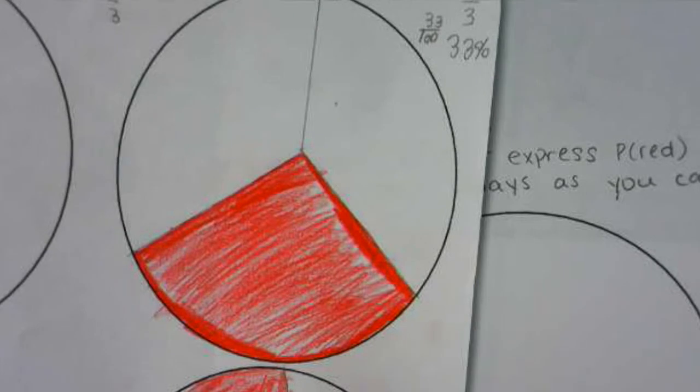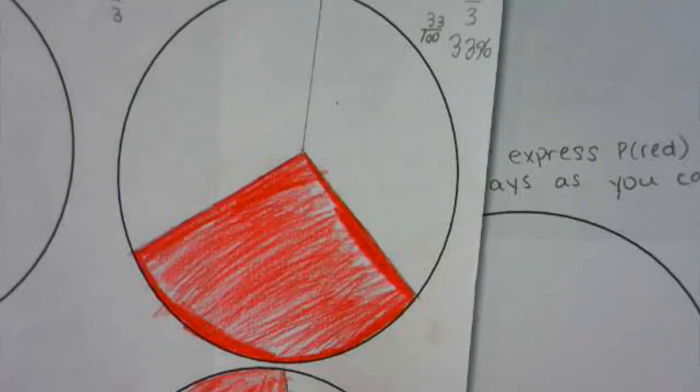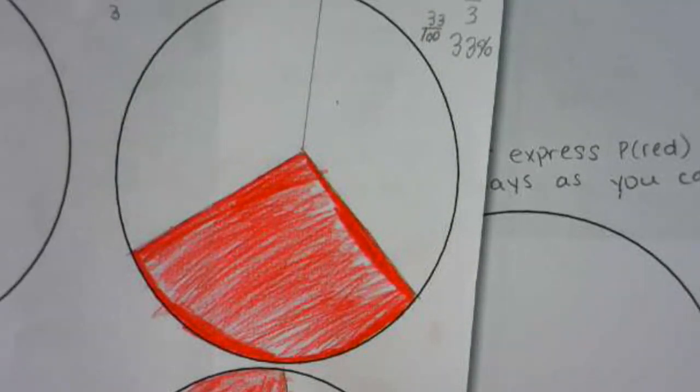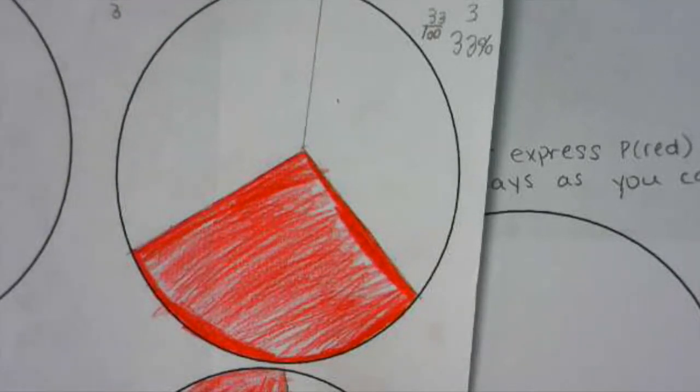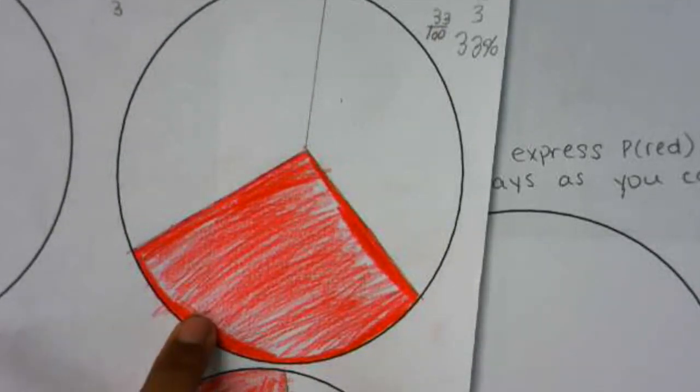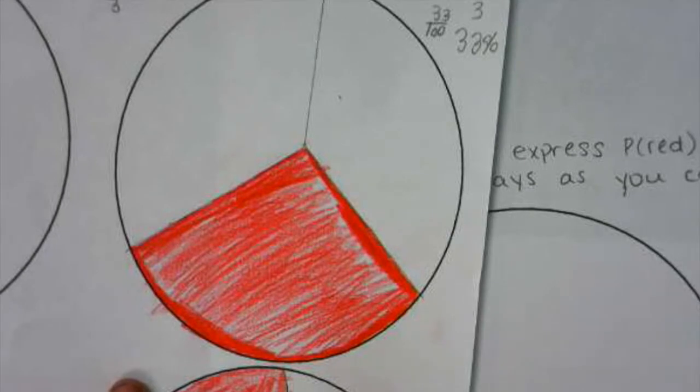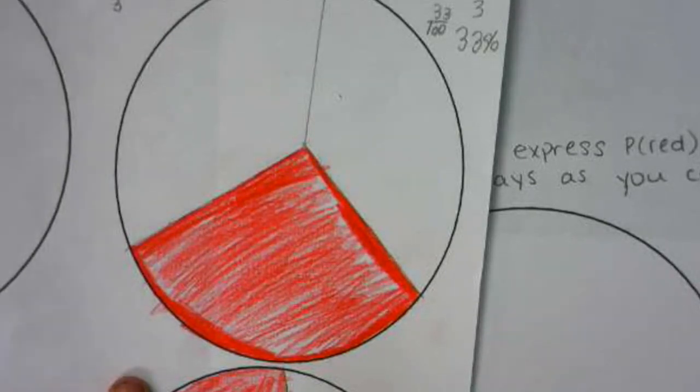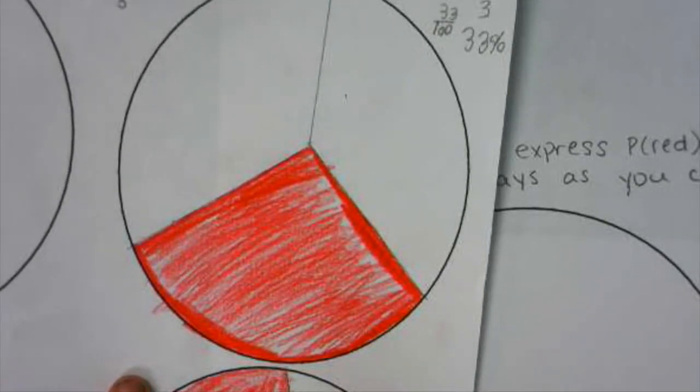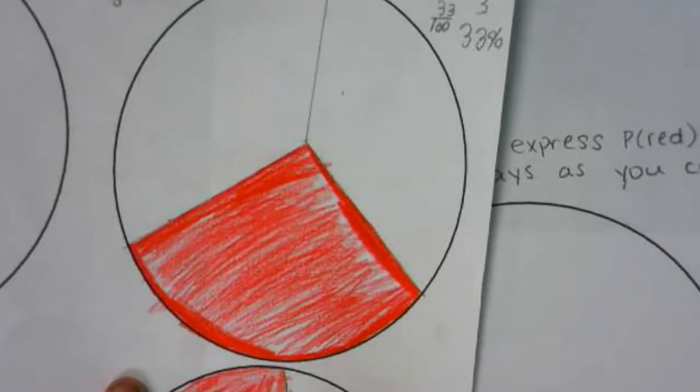And then later on, we figured out the ratio was 1 to 2 because one piece is colored and the other 2 aren't. Okay. And then we figured out that the percentage was 33%. How did you figure that out?